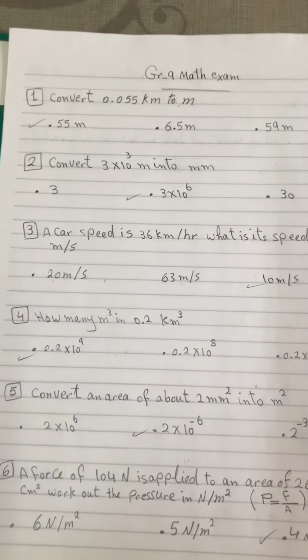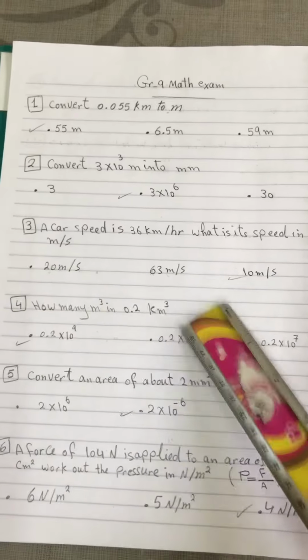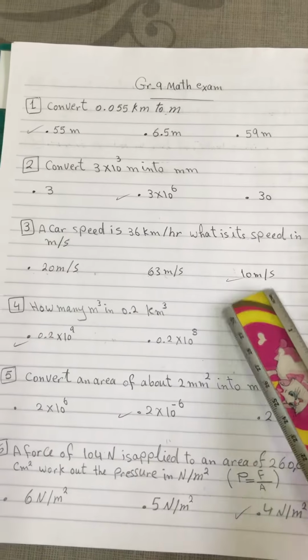Let's complete the revision sheet. Again, your portion is to study the revision sheet. Important.